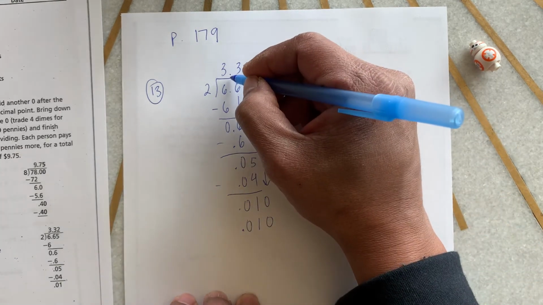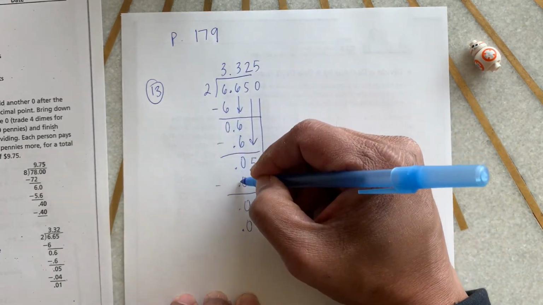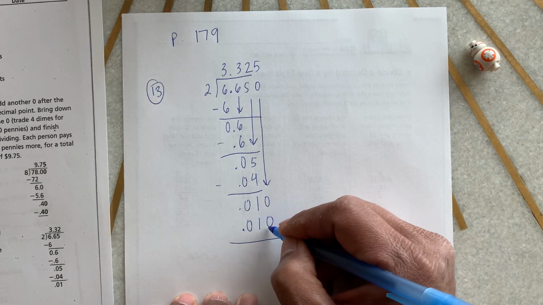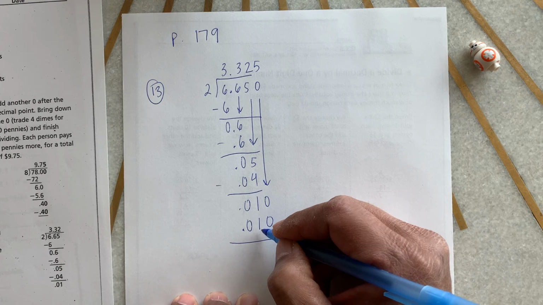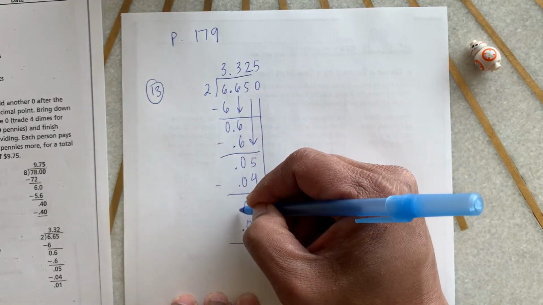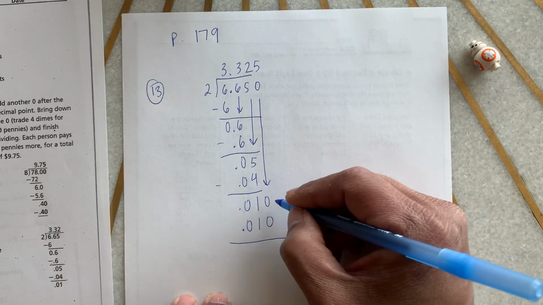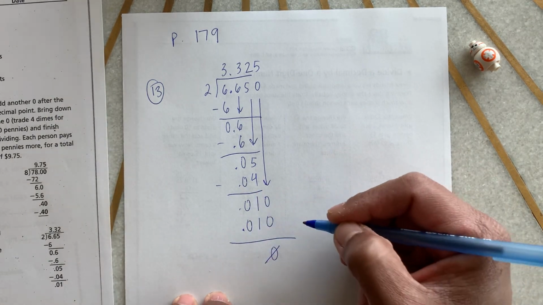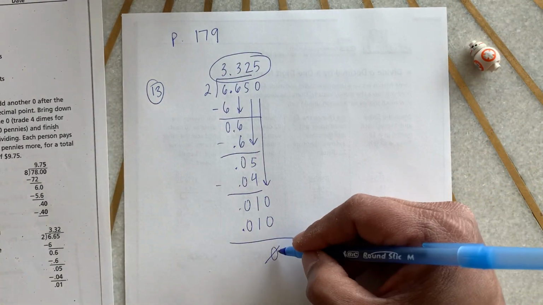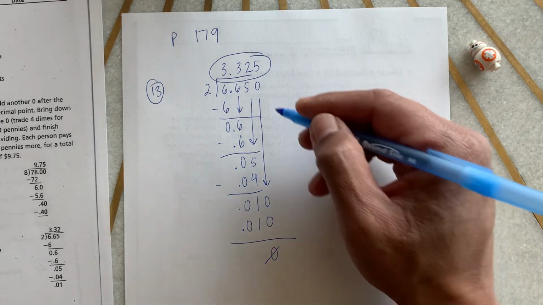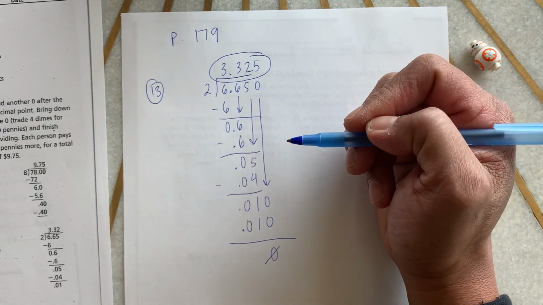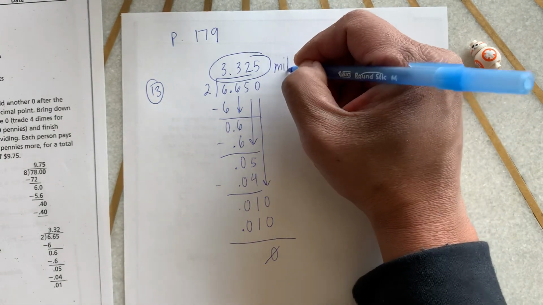Because we're continuing with the decimal, we're going to keep this going. That's why it's 10 thousandths and not just 10. Okay, because the decimal went up here, it also follows all the way down here. And 10 thousandths minus 10 thousandths is 0. And now the division is finished. We end up with 0, which is what we want. And we get 3.325 thousandths. And it's actually miles.